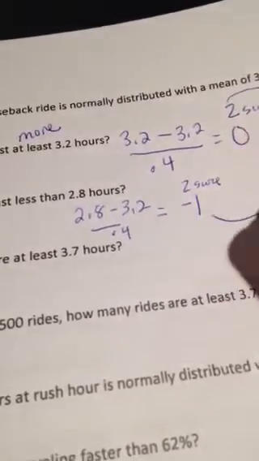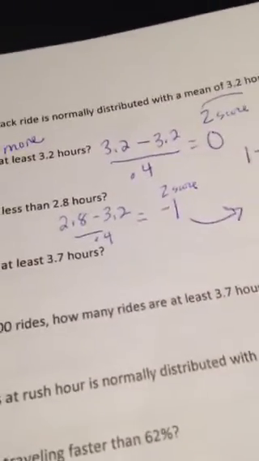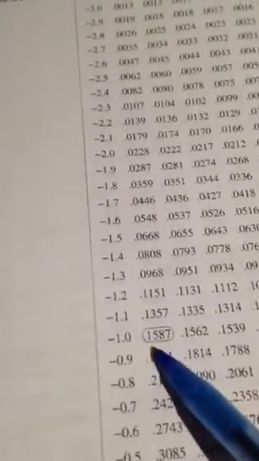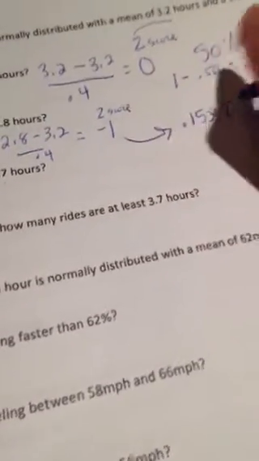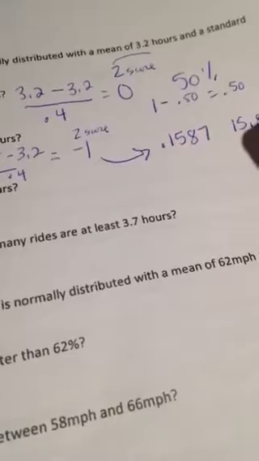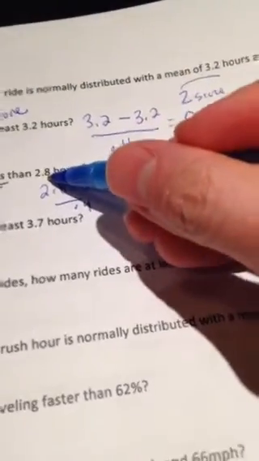Whenever you get your z-score, look it up on the chart. Find -1. Right here, 0.1587. Now remember, the chart will always give you the area or the percent to the left. So if it says less than, you just look it up and you're done. About 15.87% are to the left, are less than 2.8 hours.